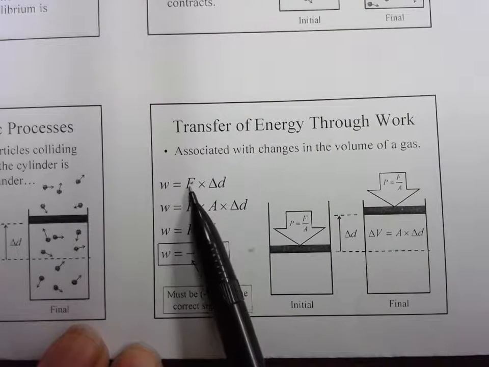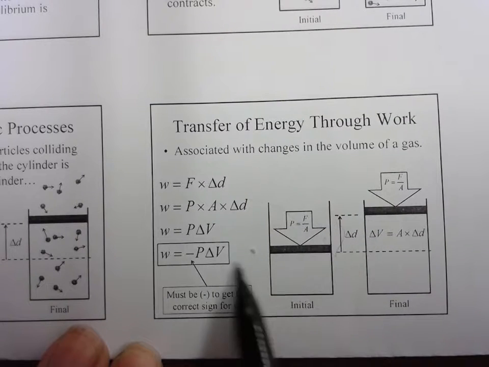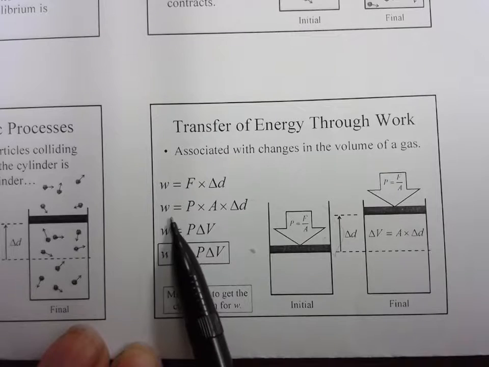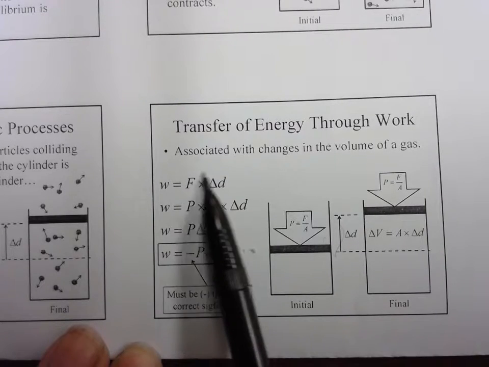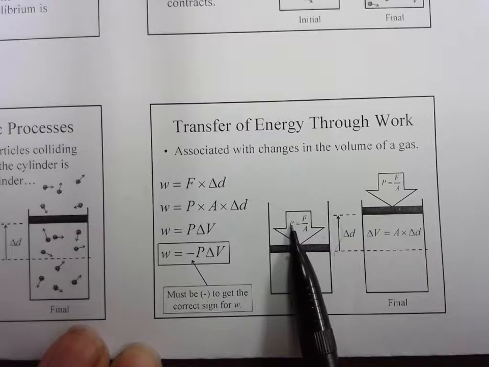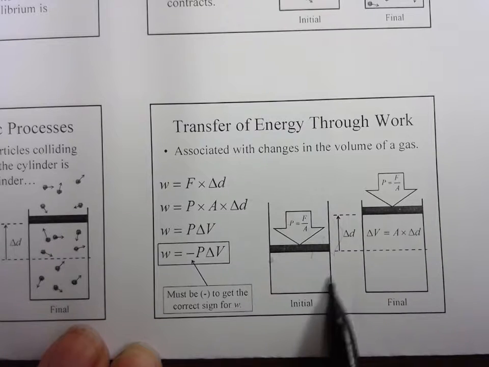So our work is equal to force times the distance that our piston moves. Okay, and we know that pressure is equal to the force applied divided by the area that it's applied to.